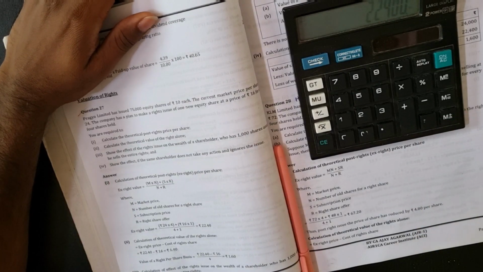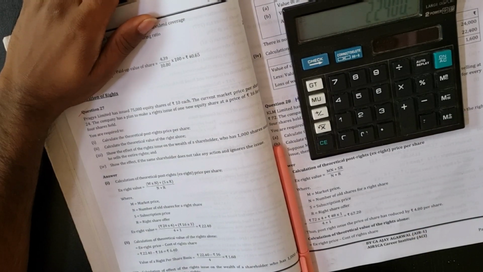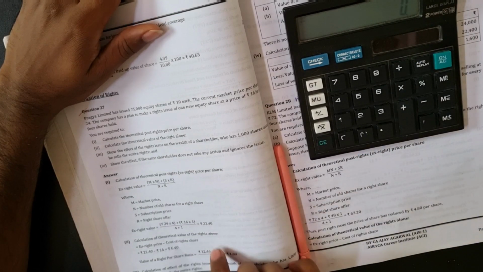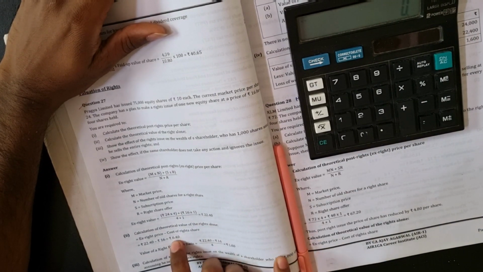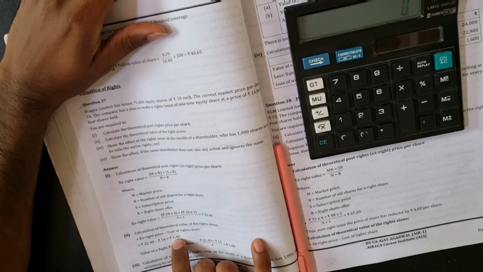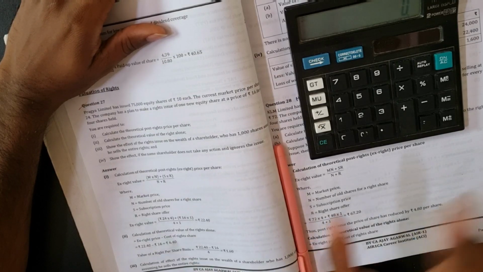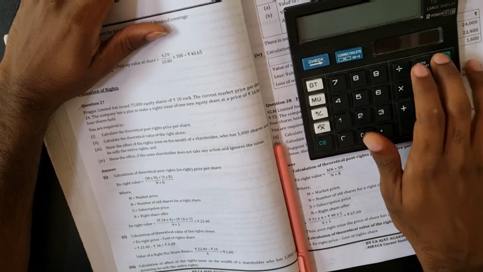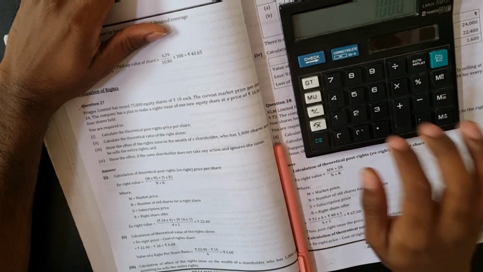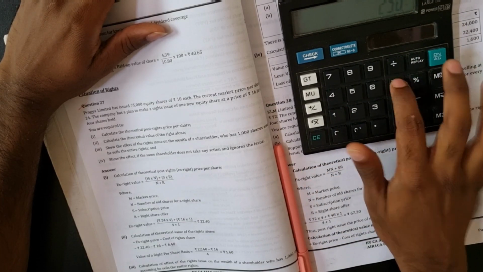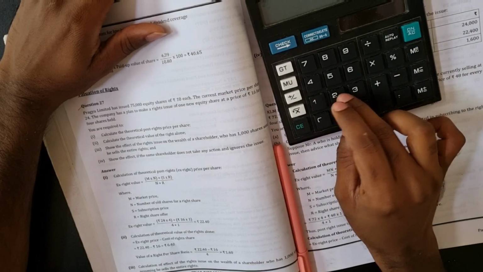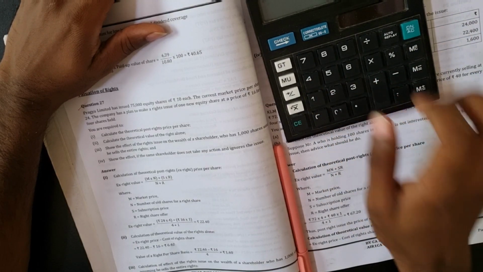But what did he do? He sold the right. How much was the right per share? It was 6.4, theoretical value of rights alone. 6.4 into how many rights would we have got? 1,000 divided by 4, 250. 250 into 6.4, so 1,600, plus 22,400 was his earlier one.